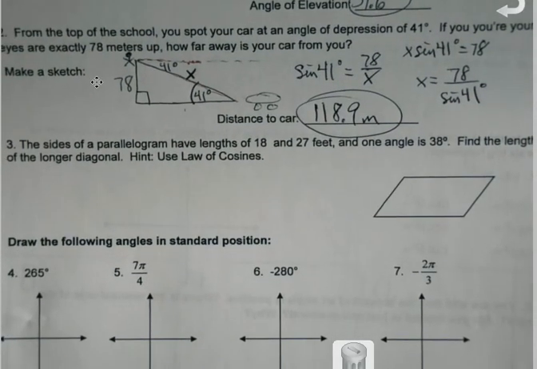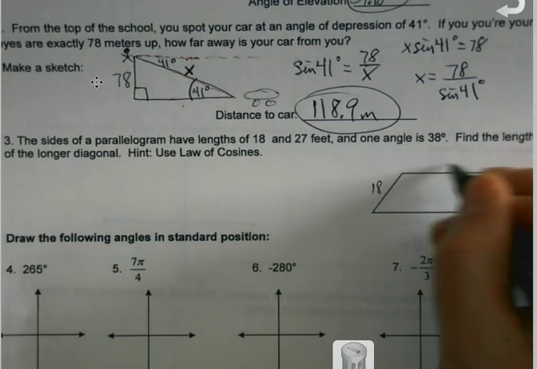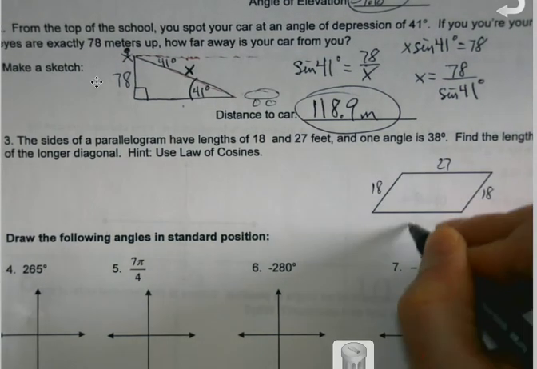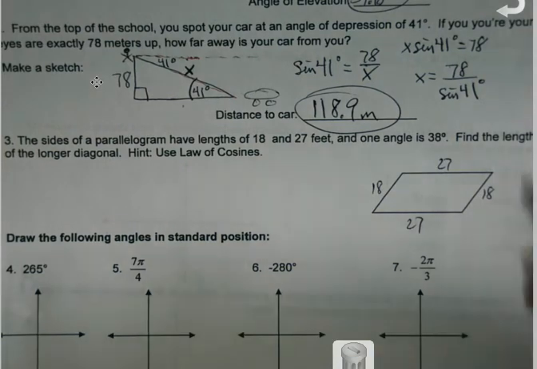All right, we got us a parallelogram. Lengths of 18 and 27. I'm just going to go ahead and label them all here. And one angle is 38. Okay, before we go any further, sometimes your eye can let you see something pretty acutely.